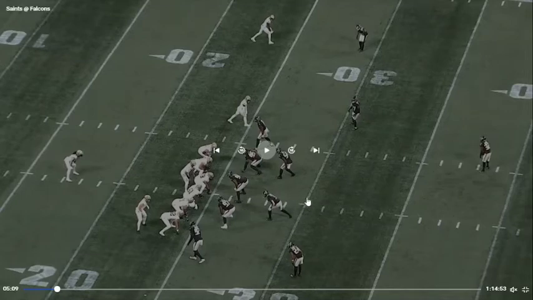And then Michael Walker, his job typically is to get to the outside here to take on any pulling guard or whatever the case may be. You don't really have that in this case, but sometimes you'll have a pulling guard or pulling tackle. You want him to take on that point of attack so that Rashaan Evans can come in and clean up the play.